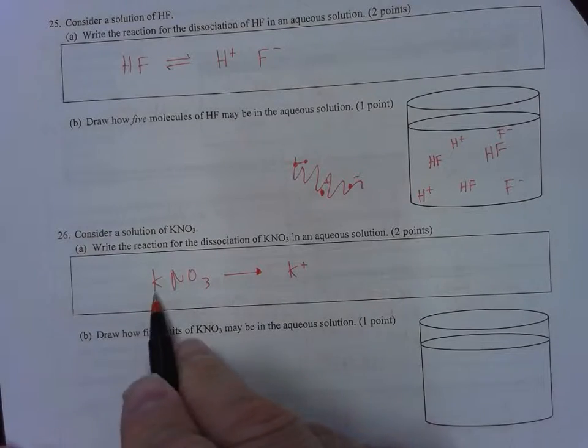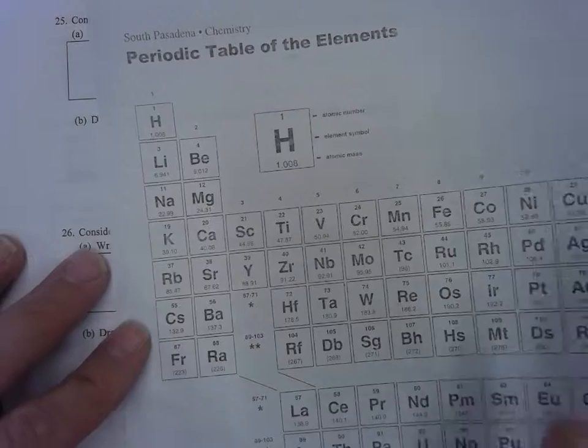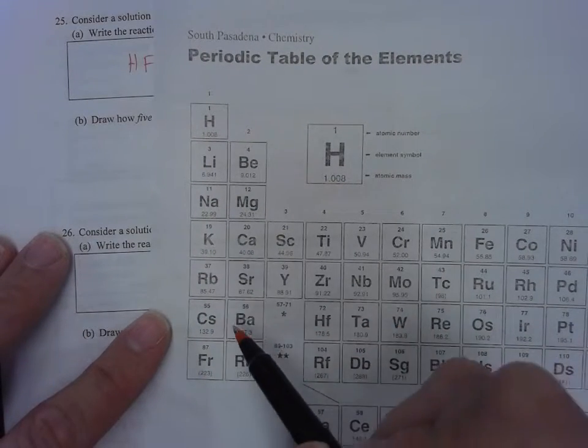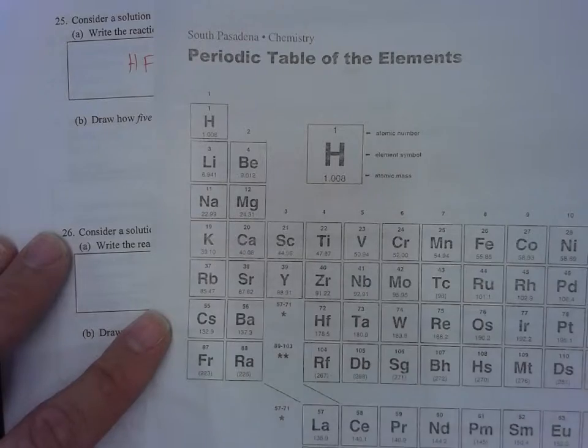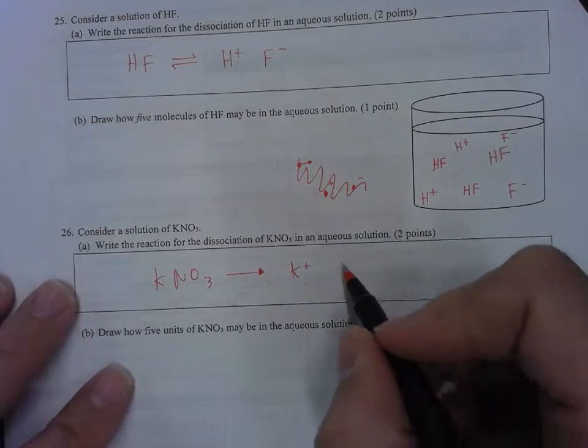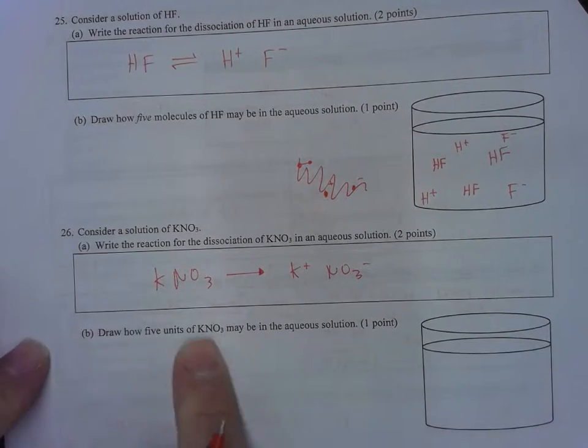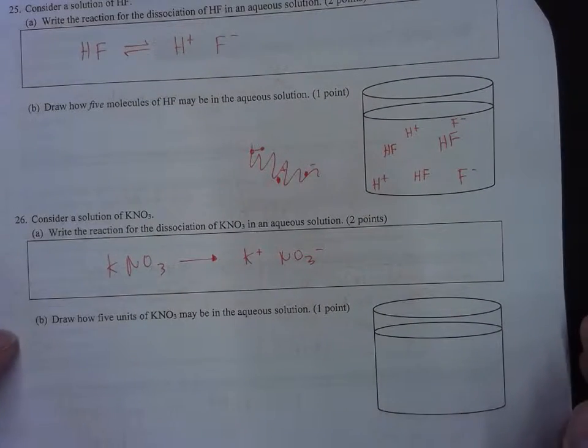How do we know K is plus? Because it's a group 1 element, guys. That's why he gave you this question. That way you don't have to memorize too much. It's a group 1 element. So that tells you that nitrate, NO3, must be -1. Draw how 5 units of KNO3 may be in an aqueous solution.